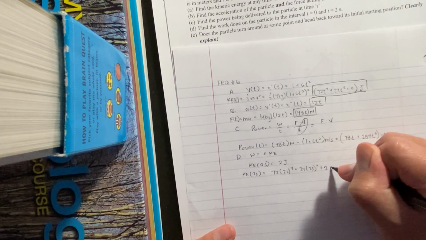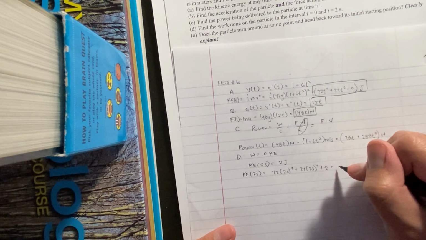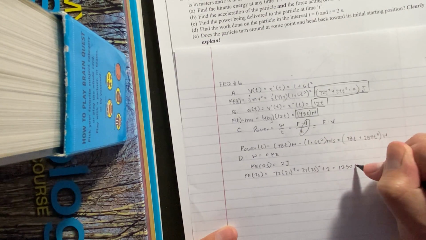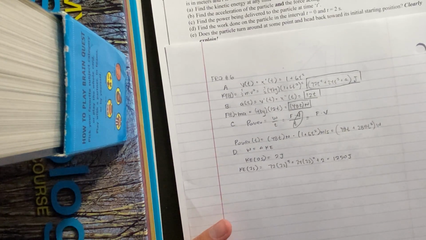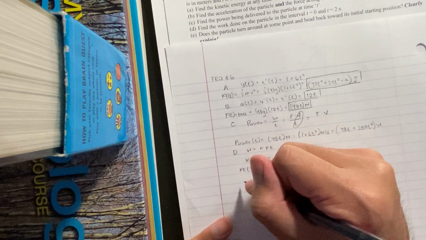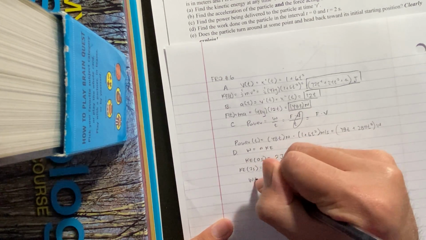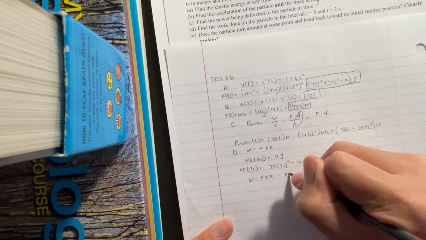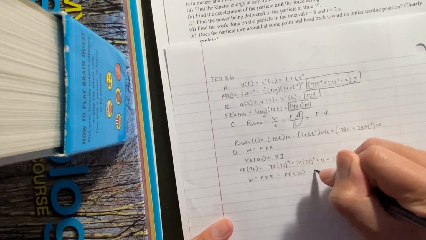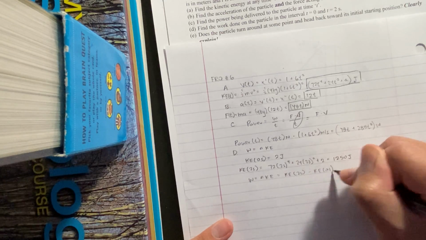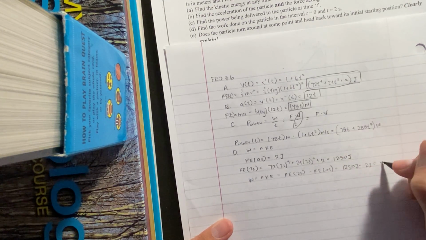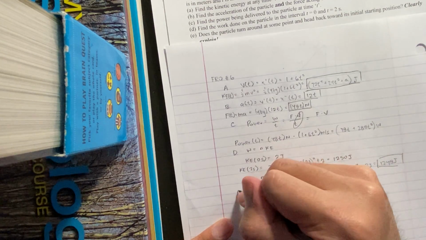When you plug that all in, you're going to get 1250 joules. And then we know that work equals delta KE, so KE at 2 seconds minus KE at 0 seconds. 1250 joules minus 2 joules leaves us 1248 joules. And that's the work done.